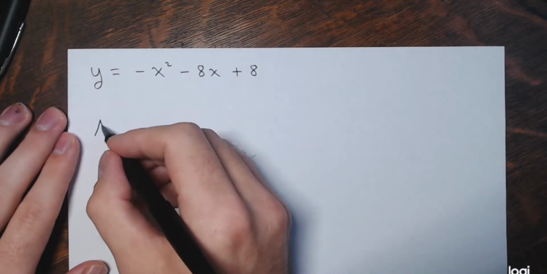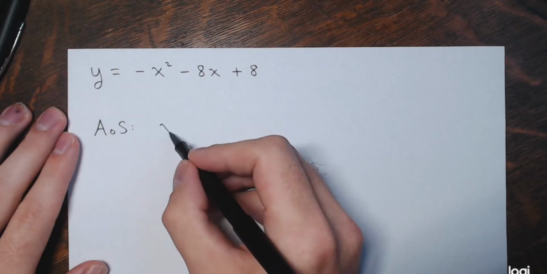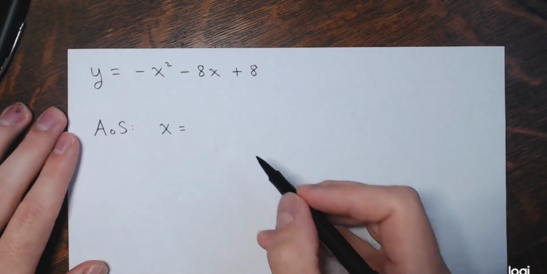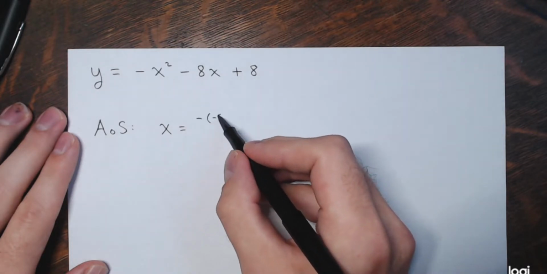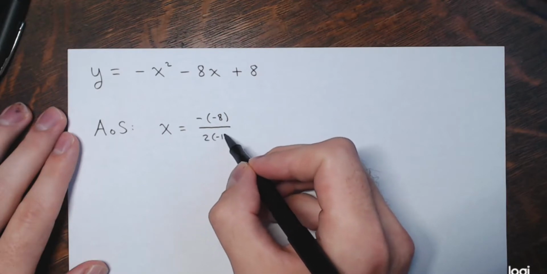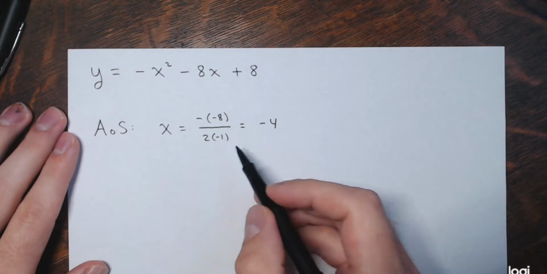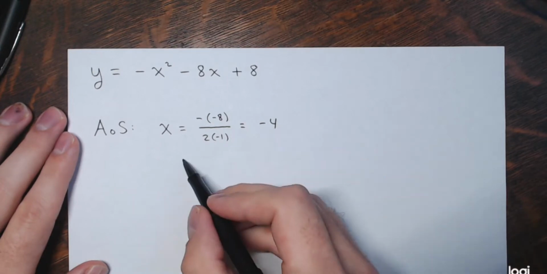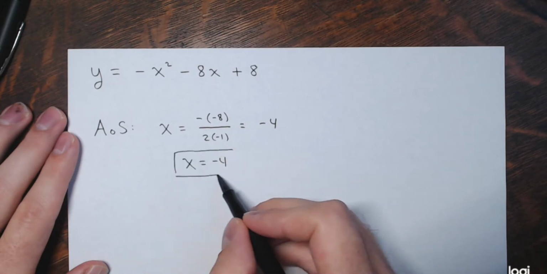Alright, so the axis of symmetry is a vertical line, x equals the negative b over 2a, the opposite of negative 8, all divided by 2a, 2 times negative 1. So this is negative 4. Alright, 8 divided by negative 2. Alright, so x equals negative 4 is one thing I'll enter for the axis of symmetry.